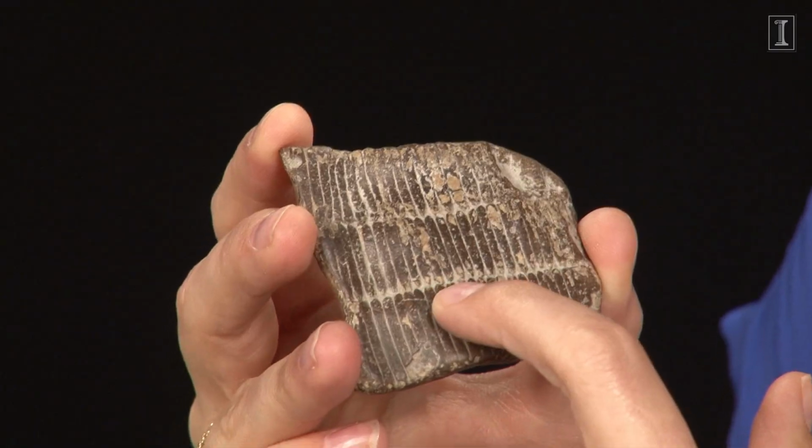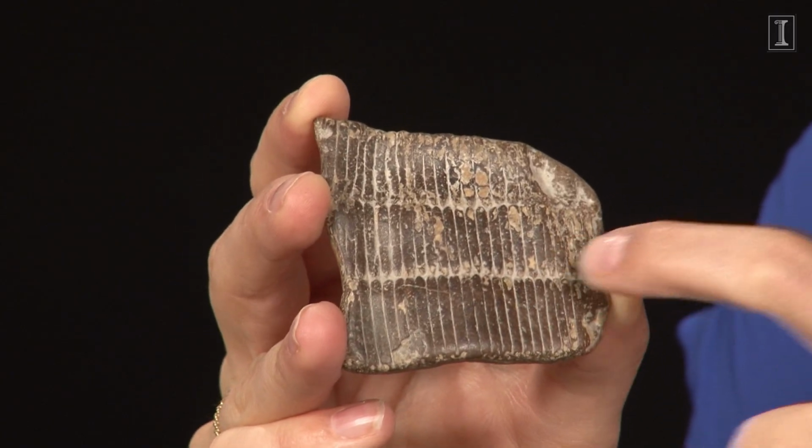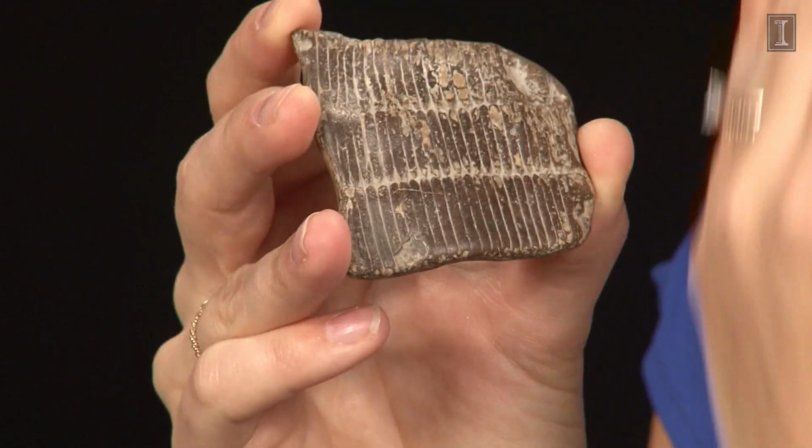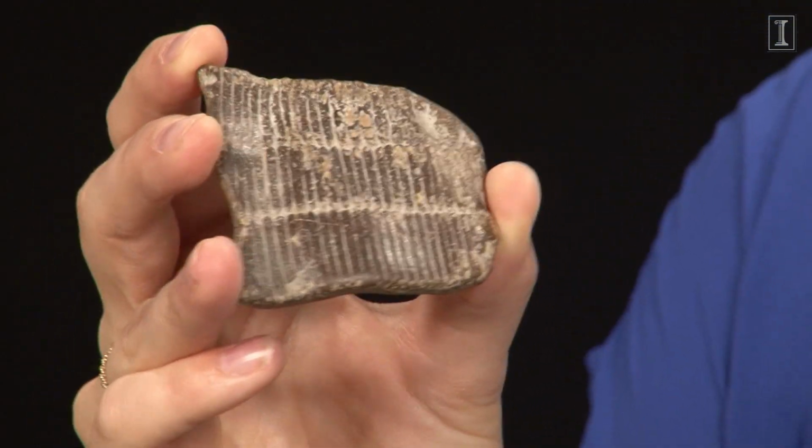On the Calamites fossil, you can see really clearly where the whorls of leaves would have attached. You can see these jointed stems going upward in the longitudinal direction, and we actually see the scars where the leaves would have radiated around.